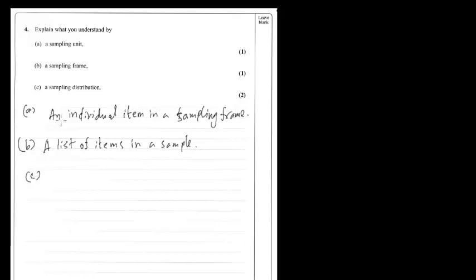Next, question number C: what is a sampling distribution? Now you need to memorize this definition verbatim from the book, but one answer can be: all possible samples are chosen from the population. This is pretty obvious. You choose all the possible samples from the population.